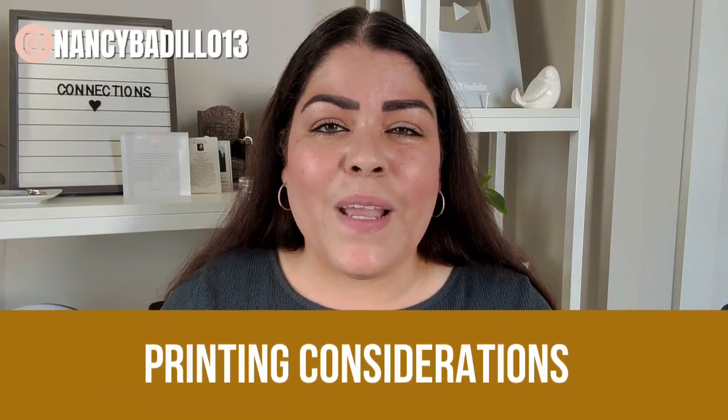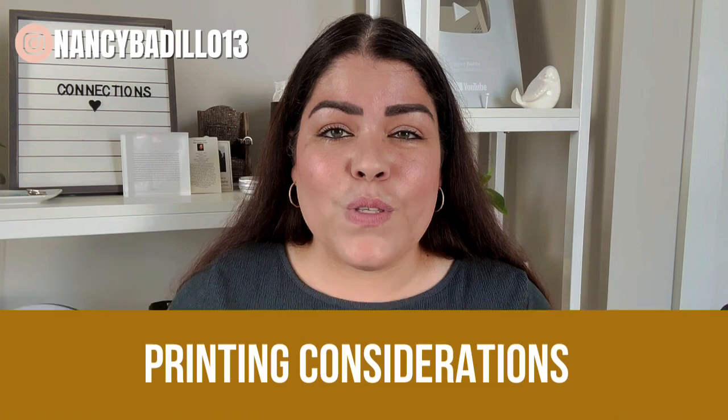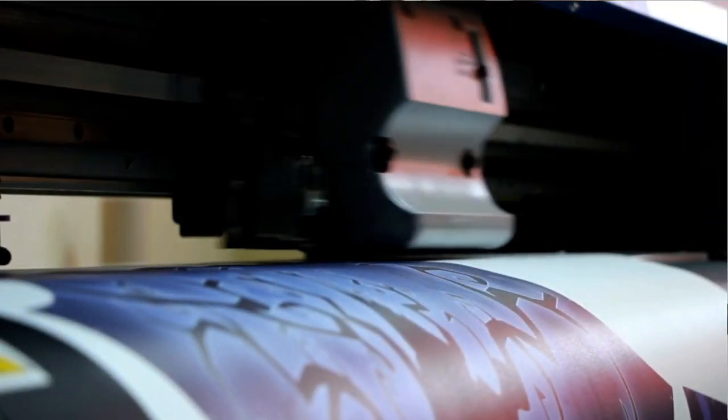Firstly, choose a high quality printer that can produce sharp and vibrant prints. Consider investing in a printer that can handle different paper sizes and weights, as this will allow for more versatility in your designs. Additionally, select the right paper stock for cards.